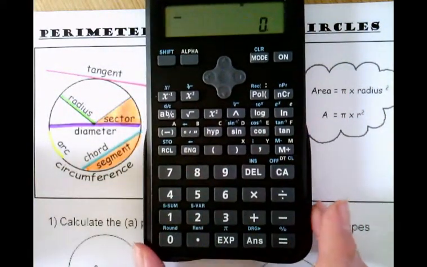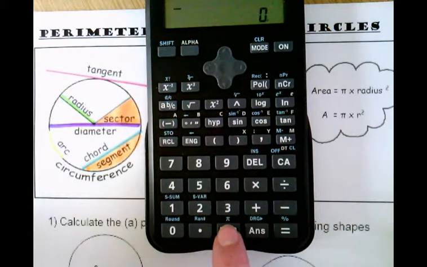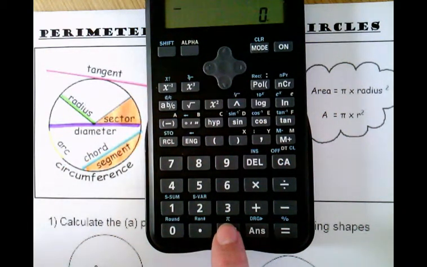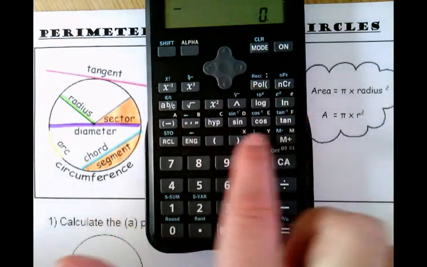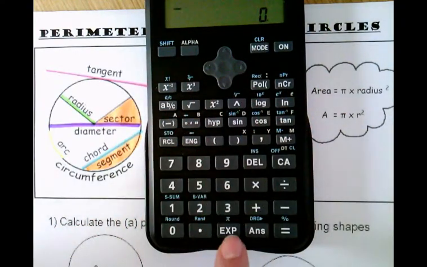So on my calculator, the pi button is down there at the bottom. That tends to be where it is on all of your calculators, whether it's a Casio one. The Sharp ones, I don't think have it down here at the bottom actually. They have it on a button up here on its own. But most of you seem to have a Casio calculator, so it'll be down here at the bottom.